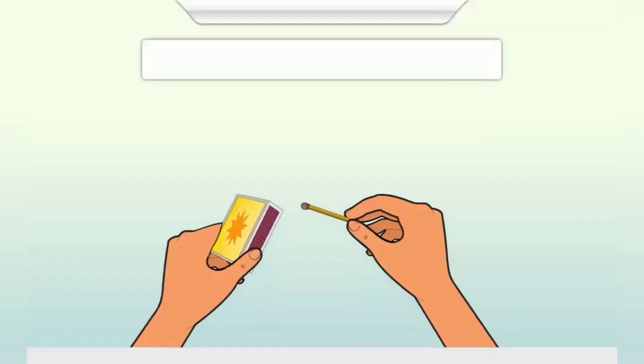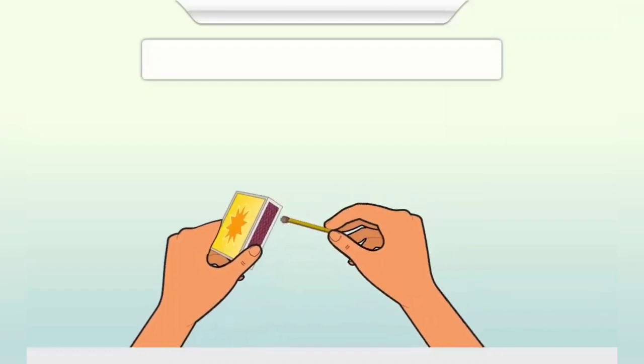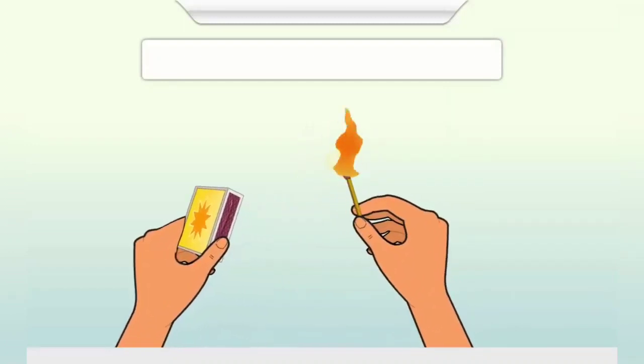The flame we see when we strike a match is the result of combustion or burning. Combustion is the burning of a substance in the presence of oxygen, accompanied by the release of energy in the form of heat or light or both. All carbon compounds burn in oxygen to produce carbon dioxide, heat and light. For example, methane burns in oxygen to give carbon dioxide, water, heat and light.